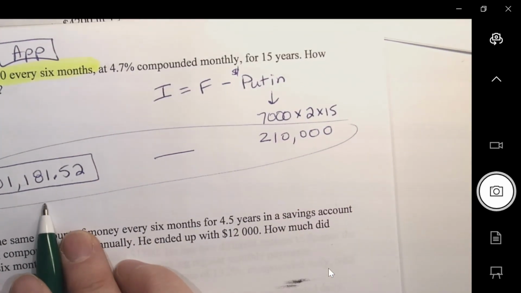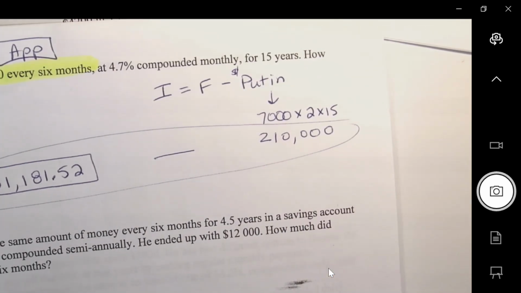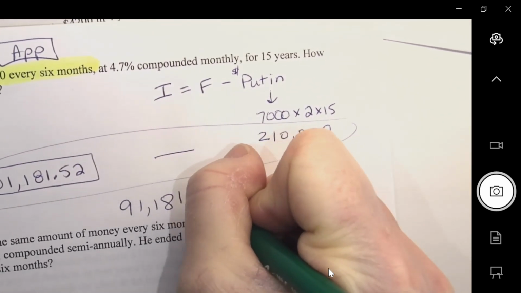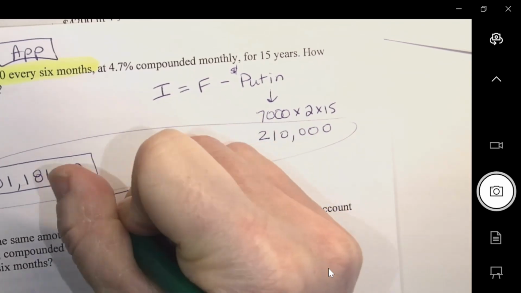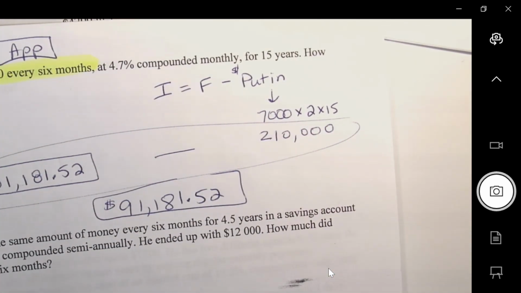So the final minus what we put in: the final amount that we had minus what we put in from our pocket.